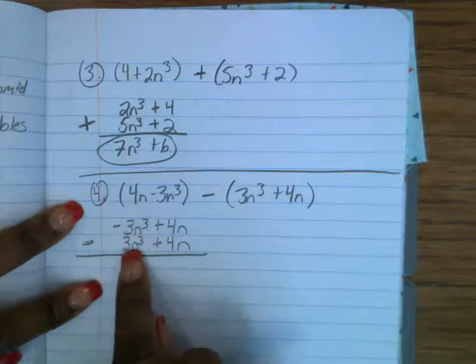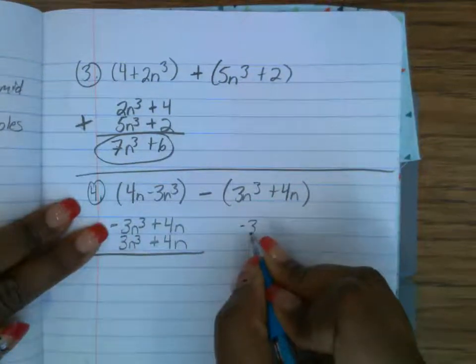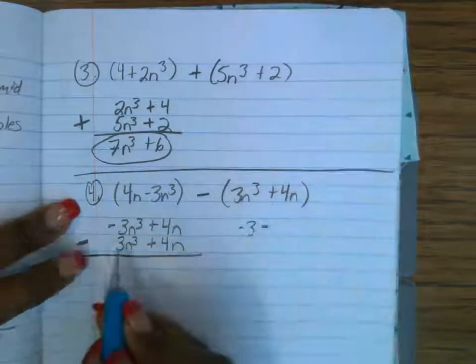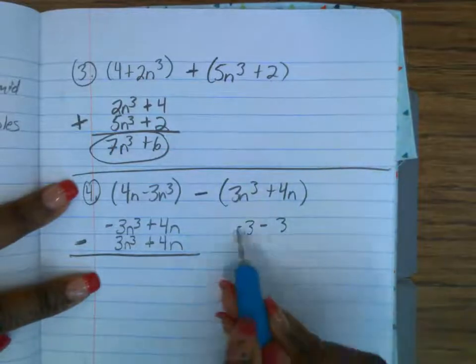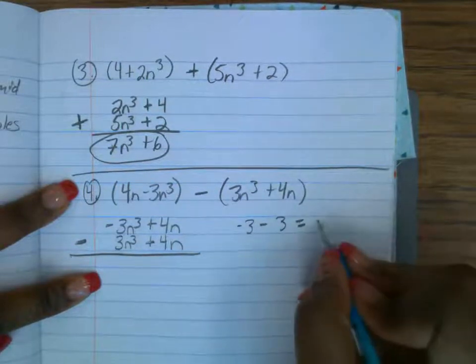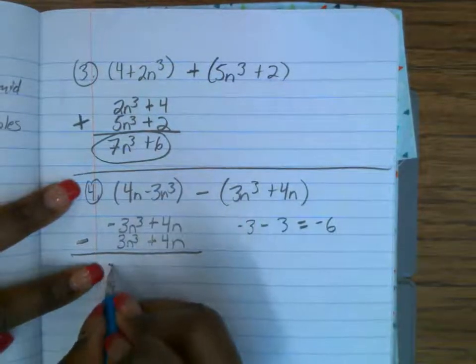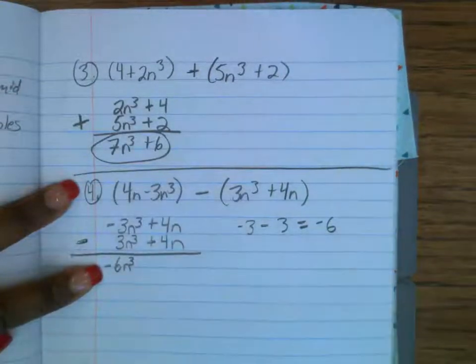Sometimes when you're dealing with integers, it's good to see it side by side. This is a negative 3 minus positive 3. Okay? What does this give us here? Negative 6. Good job. So this is going to be negative 6n to the third power.